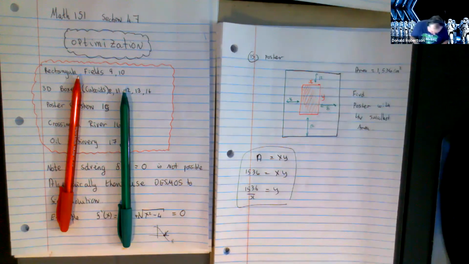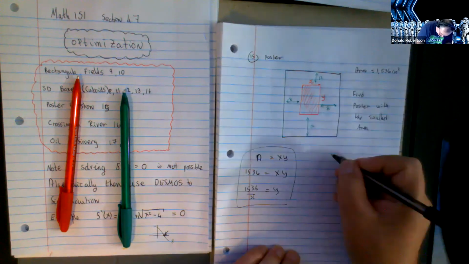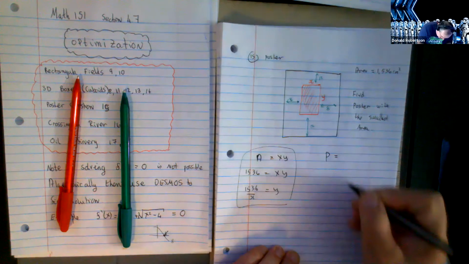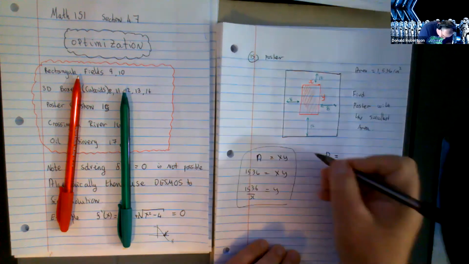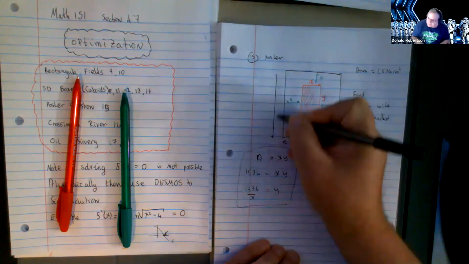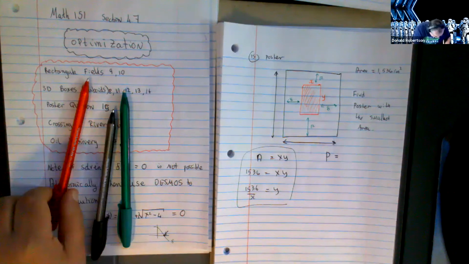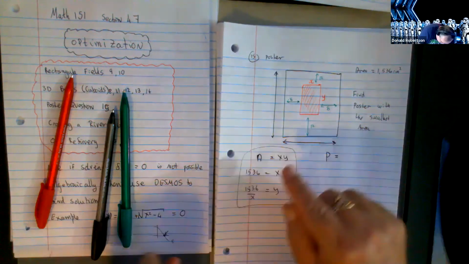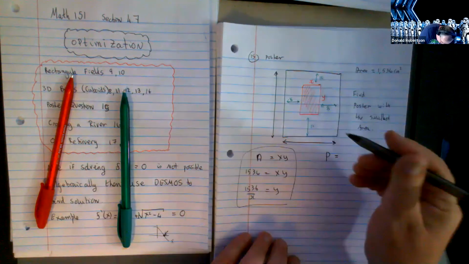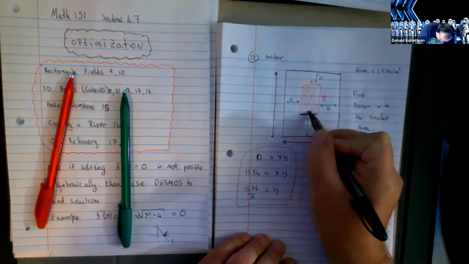Now let's look at find the poster area. So I'm going to call it P for poster. Well, if I want to find the area of the poster, don't I need to know this dimension multiplied by this one, right? Okay. Now you got to think a little bit about this. If that distance there is x, what's the distance from here to here?